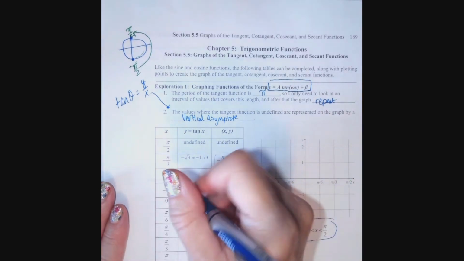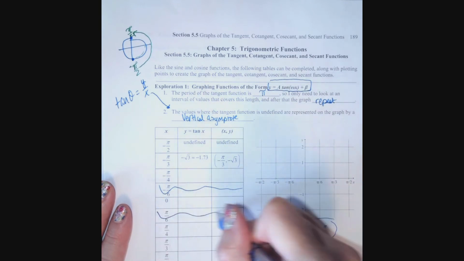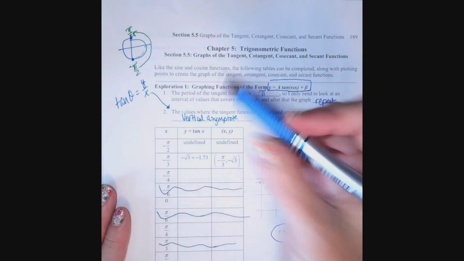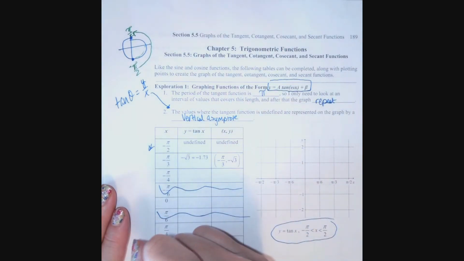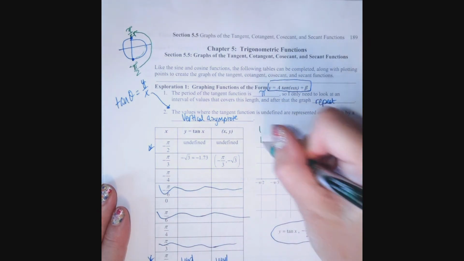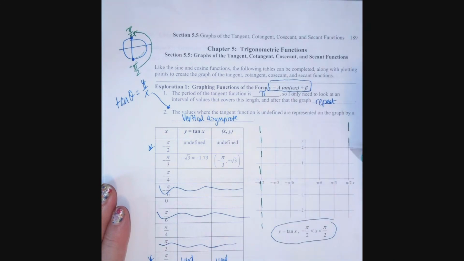Just like with our previous graphs, we're not going to worry about those smaller values that fall in between. We're just going to look for the major points. This time, my 5 major points are going to be considered at those vertical asymptotes where it is undefined. So let's go ahead and sketch in some vertical asymptotes on our graph.